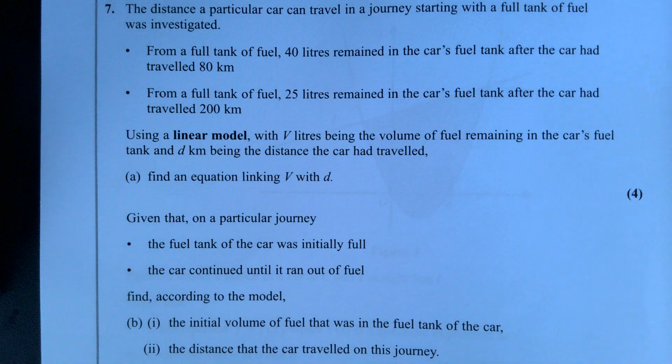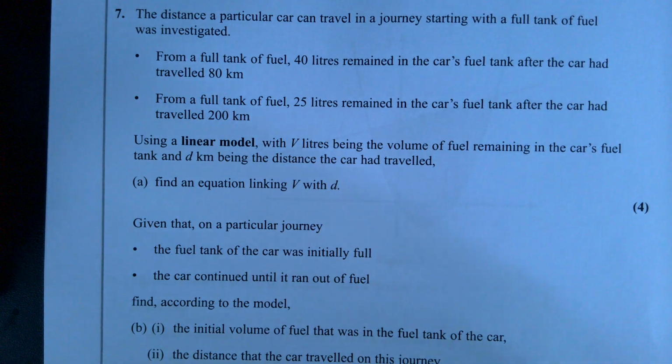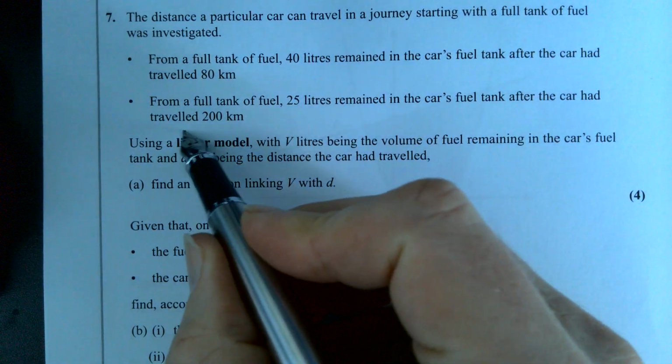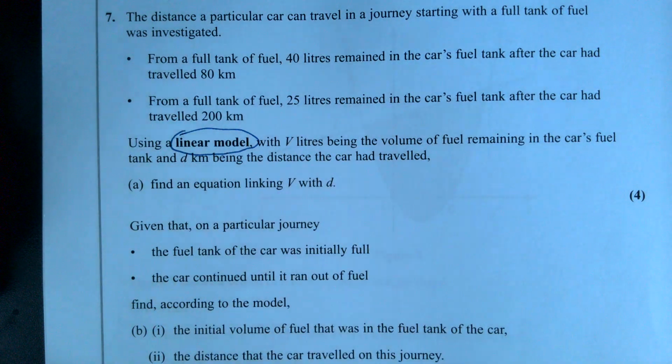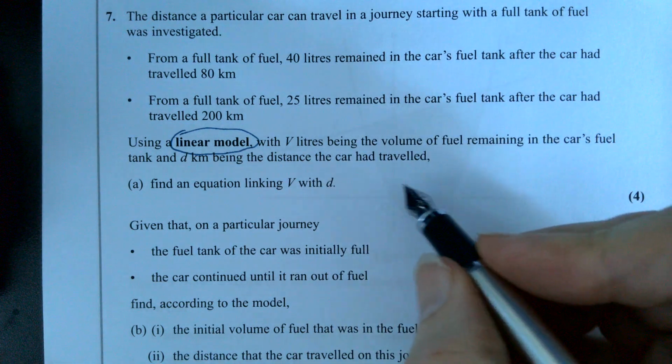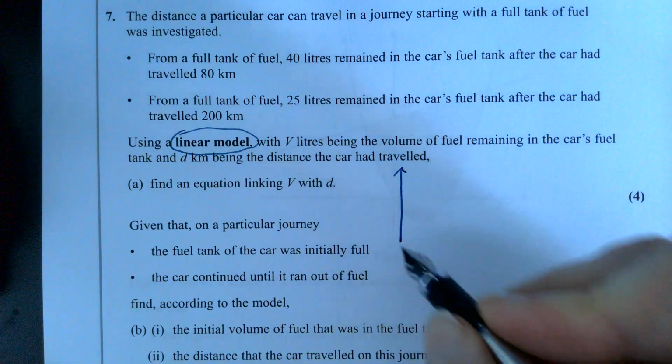So, a linear model. This is one of those questions that I think of as an easy question that's made to look really difficult, and that therefore can trip people up. The hint is when it says linear model, that just means it's going to produce a straight line. So we're just talking about a straight line graph here. I would start by making a little sketch of what's going on.